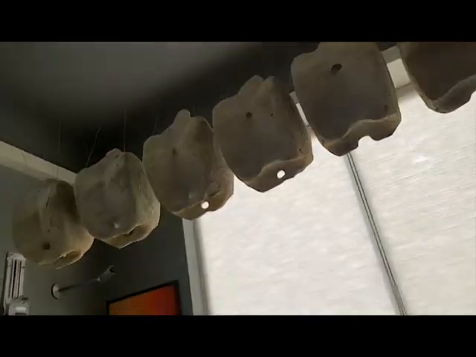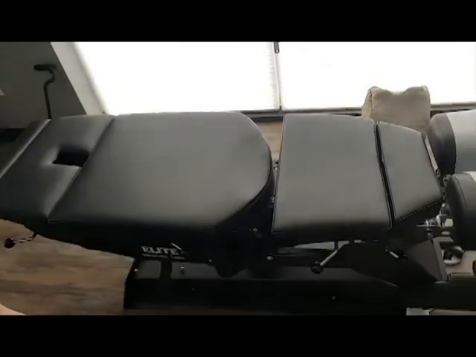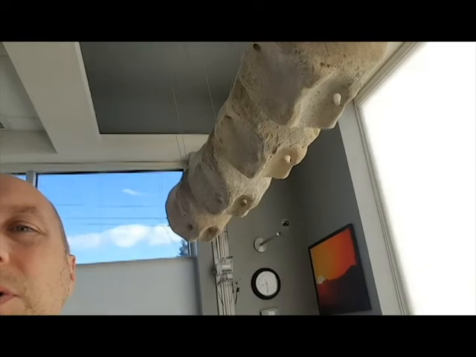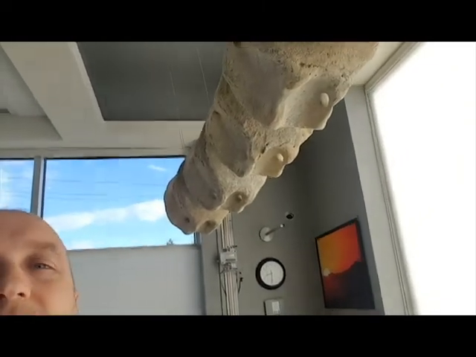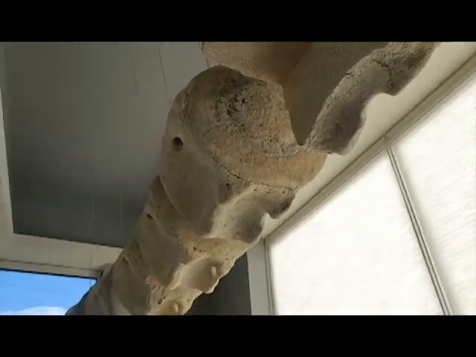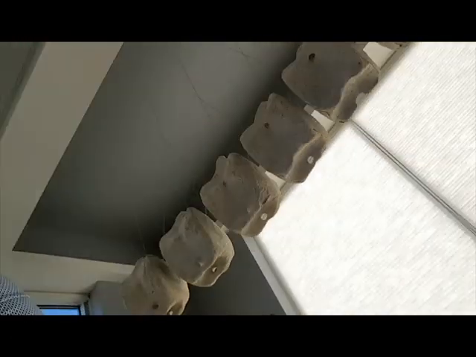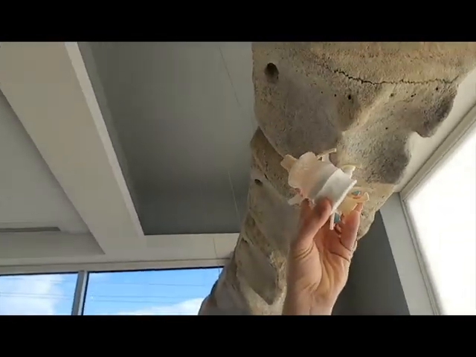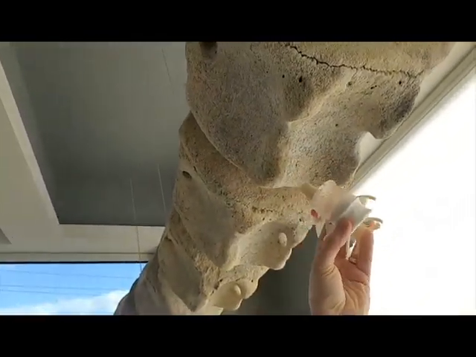Two people answered correctly. Anyways, I just want to share with you quickly, kind of fun, I don't know if you guys know, but I have a segment of a whale spine suspended above the treatment table. It was donated to me by a fisherman that picked them up off the bottom of the ocean. Here you can see the comparable differences.